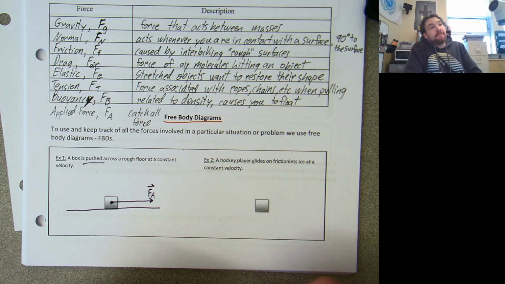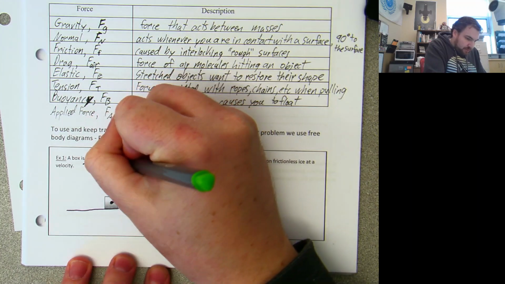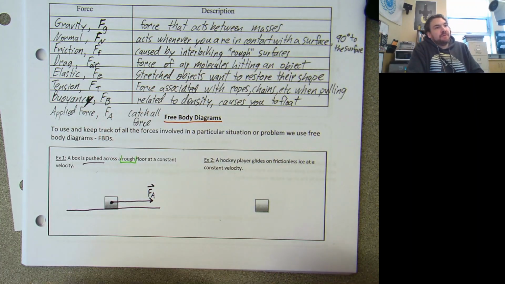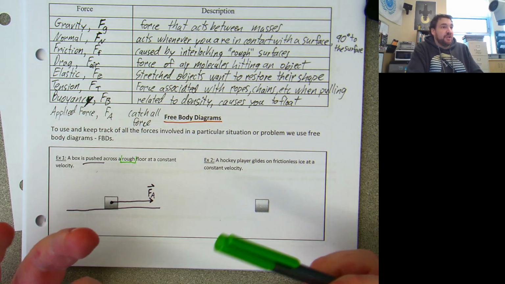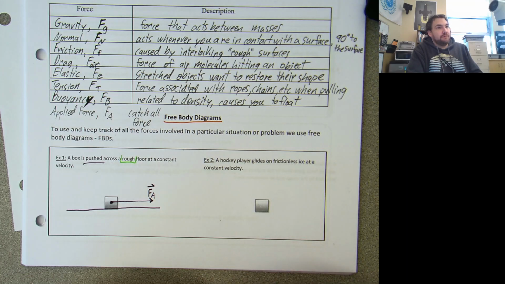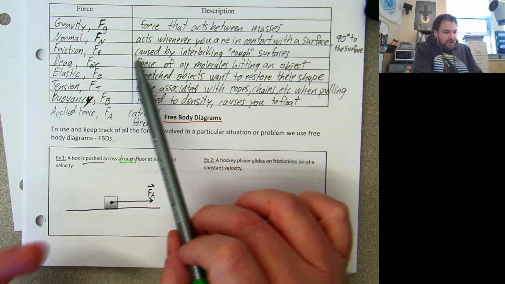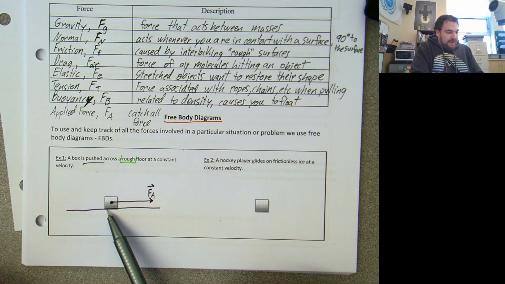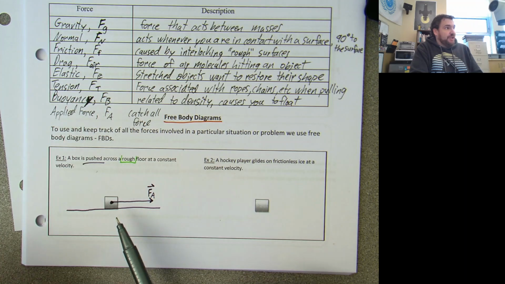Yeah, Akai. Rough. Rough implies friction. So, talking about friction, we haven't talked about it in a lot of detail yet, but what do you know about friction? Which way would you expect friction to be acting in this scenario? Yeah, to the left. We said earlier that friction is caused by interlocking rough surfaces. So there would be a rough surface between the bottom of the box and the floor. And if you're pushing to the right, friction is going to oppose you.